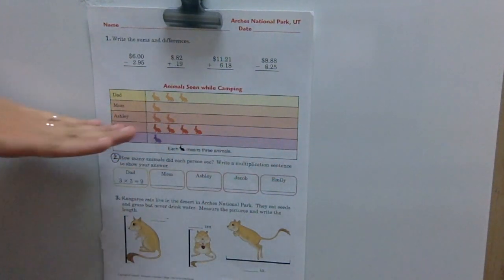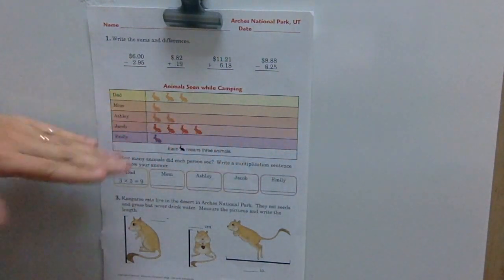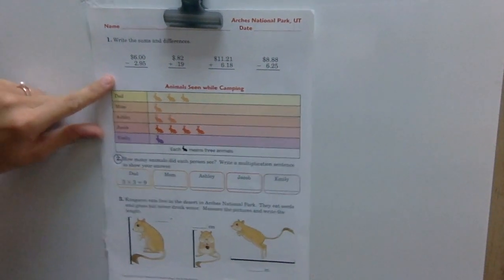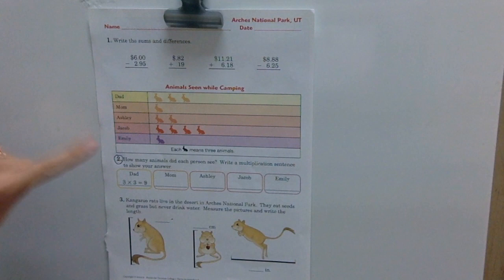Horizontally, right? The information is moving side to side, so this would be a horizontal pictograph. Everybody say that with me. Horizontal pictograph. I know we've worked with horizontal pictographs in class before, so I know this isn't new for you. I just wanted to review that.